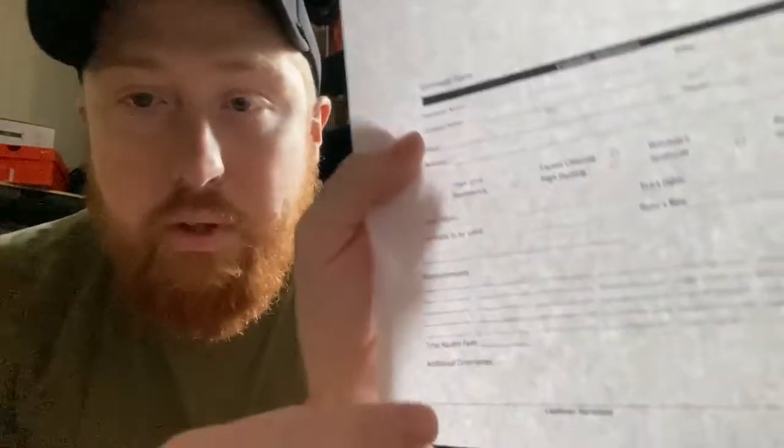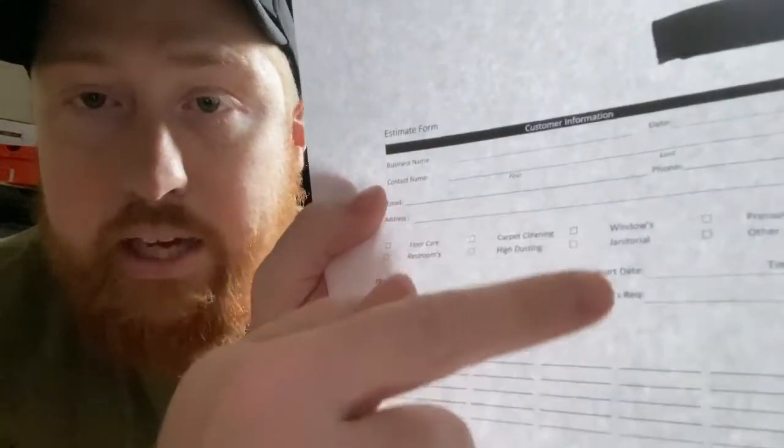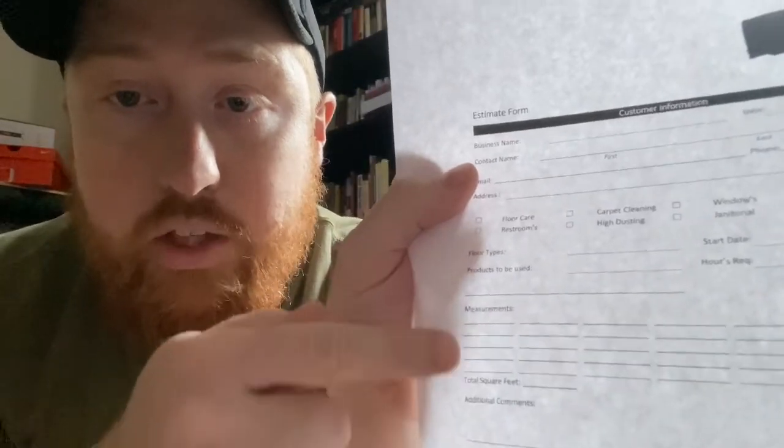Then I can have the customer sign off. They go ahead and they sign this. They're agreeing to that date and that time. They're agreeing to the type of job that we're going to be doing. They're agreeing to the amount of measurements. And so they could just sign that.